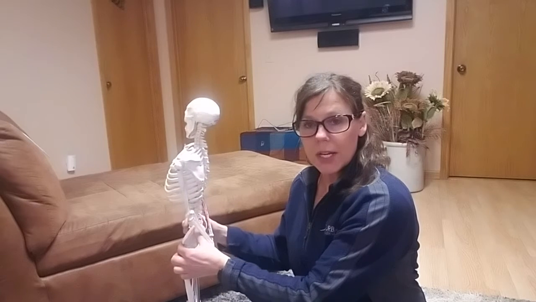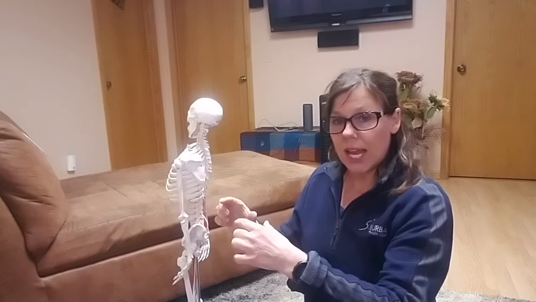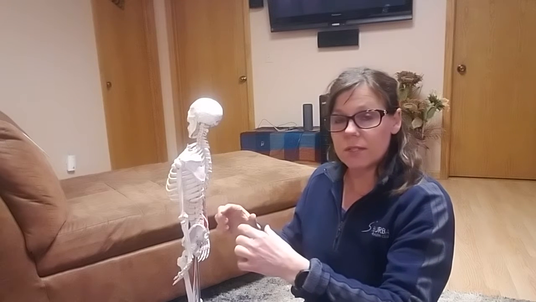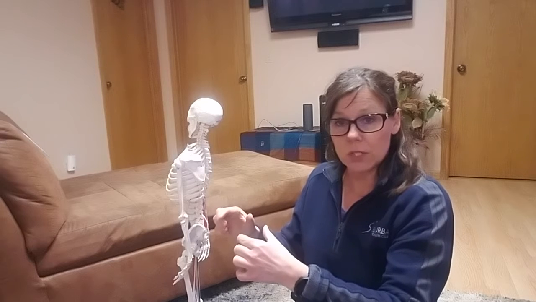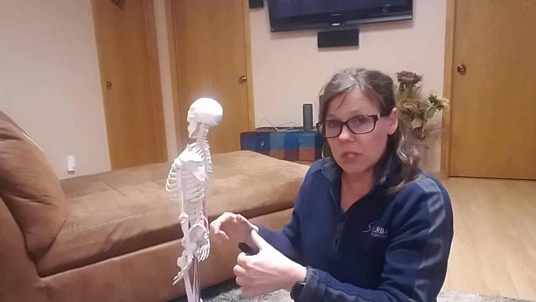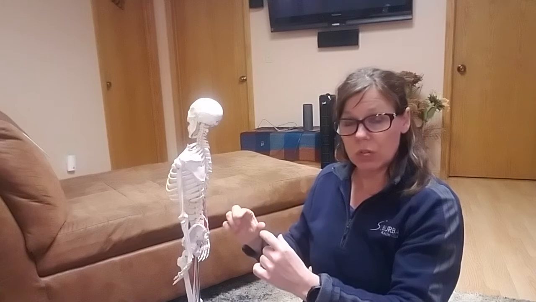We do have a normal 10 degrees of anterior pelvic tilt. A little bit is good, a little bit we want. It's when we get into excessive anterior tilt, or the opposite of that, a posterior tilt.